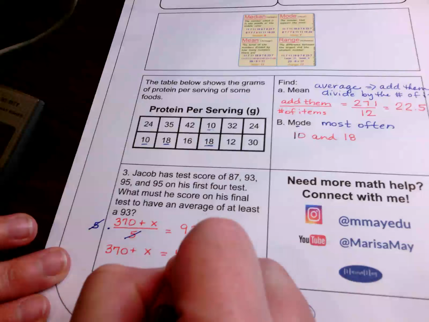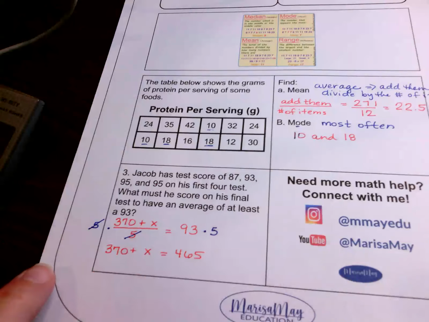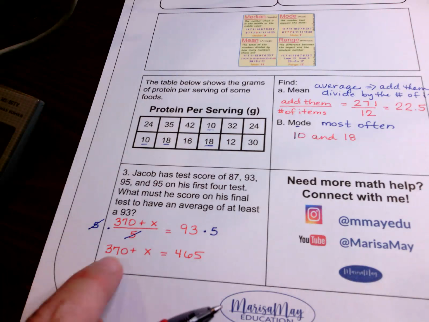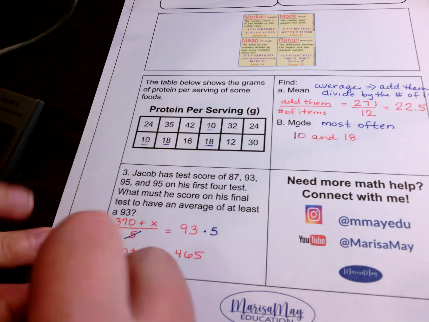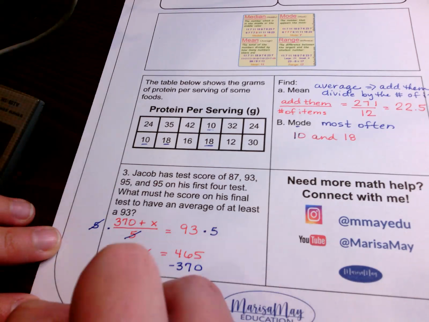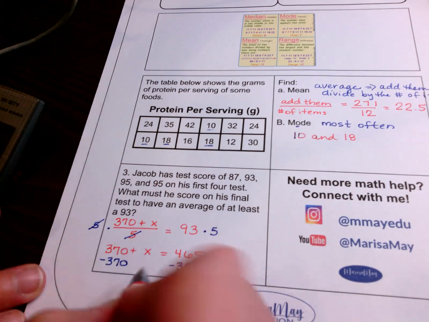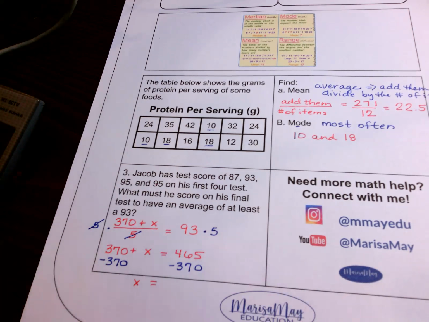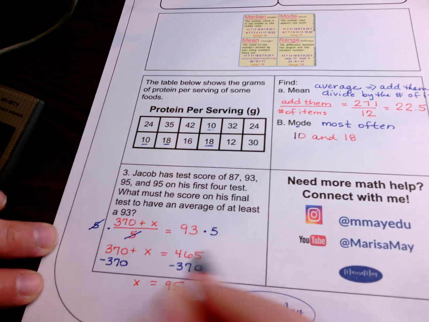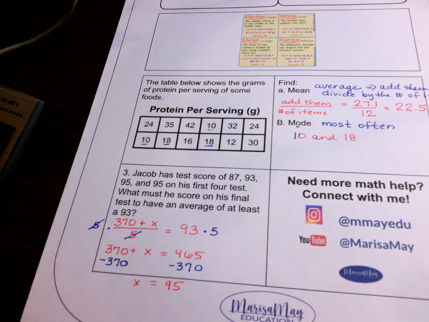93 times 5, which gives me 465. Then again, I've got to do this undoing idea, right? So I've got to do the opposite of adding 370. And the opposite of adding 370, of course, is to subtract 370. And again, I want you to put that in your calculator. 465 minus 370. And that's going to give me 95. So it looks like he needs to make a 95 on that final test in order to end up with an average of a 93.